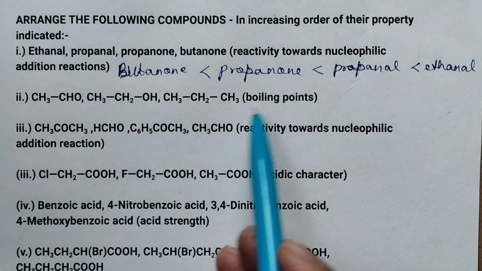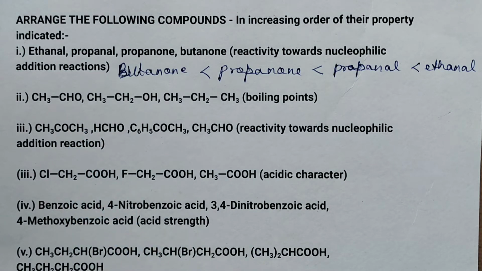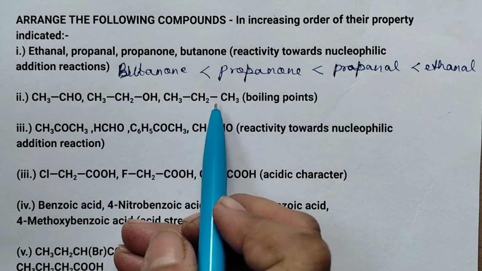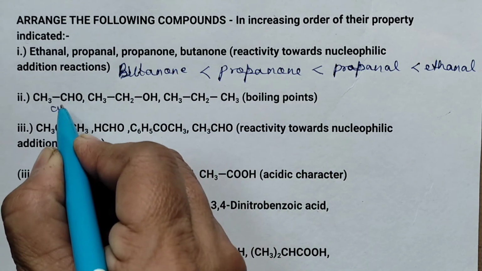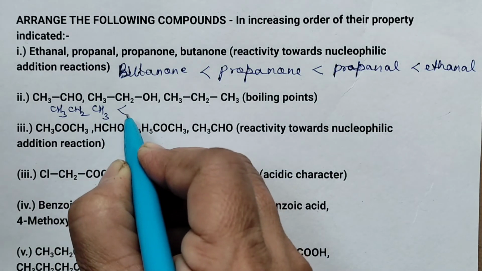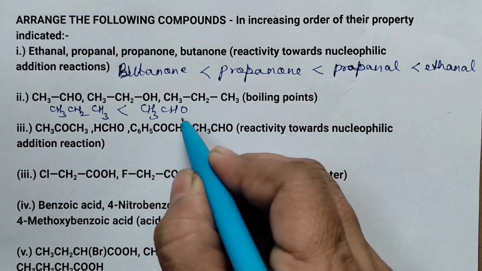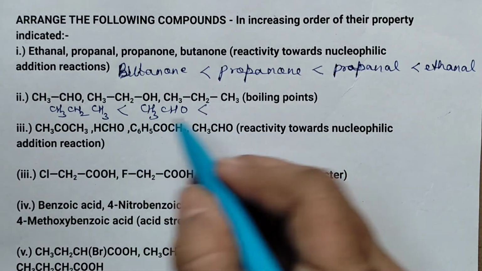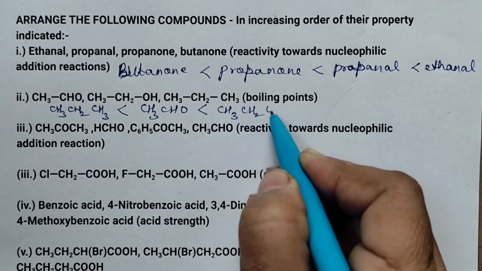The next, boiling point order you have to arrange. Identify what functional groups they have given. This is aldehyde, this is alcohol, this is alkane. Alkane will be least, that is CH3CH2CH3. The second is aldehyde, CH3CHO. It doesn't have H bonding, but alcohol will have the maximum. Alkane doesn't have H bond at all. So it is CH3CH2OH.